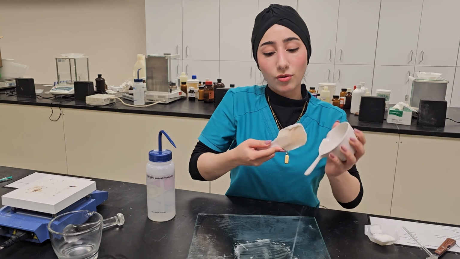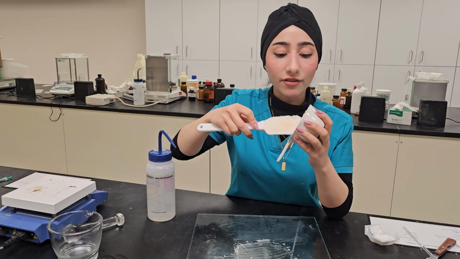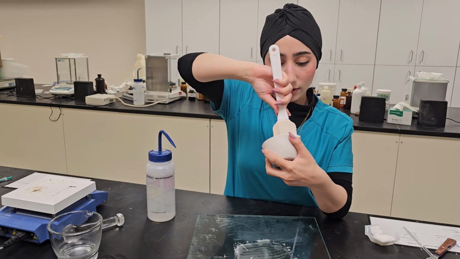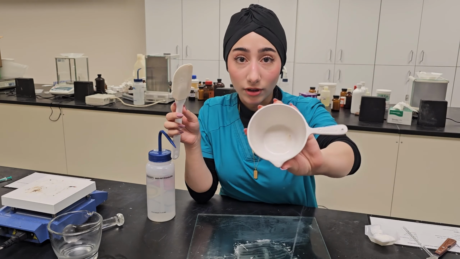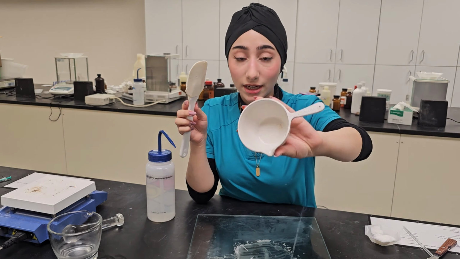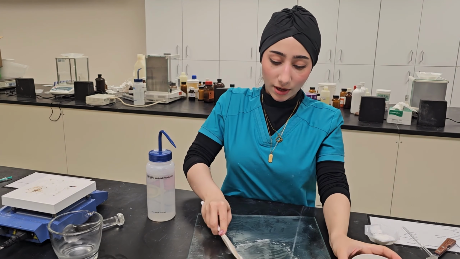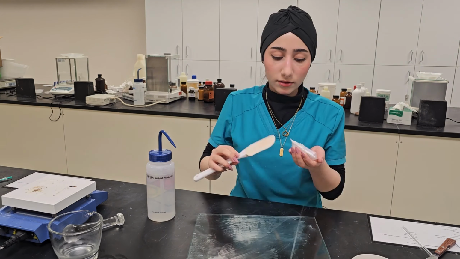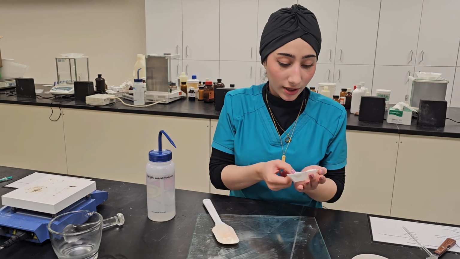I'm going to try my best to get almost everything out with the spatula. This is how it should look like. It's almost clean. Now this is ready to be washed. I'll do the same with this right here. So now all of this is 10 times easier to clean. And that's all.